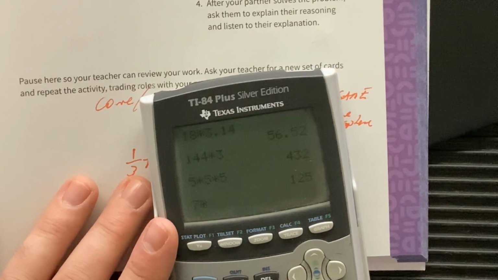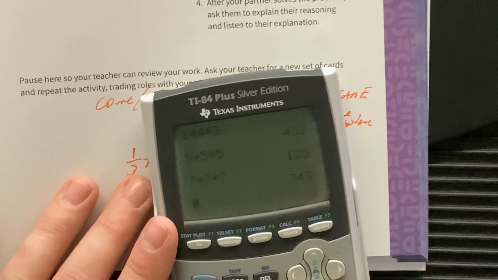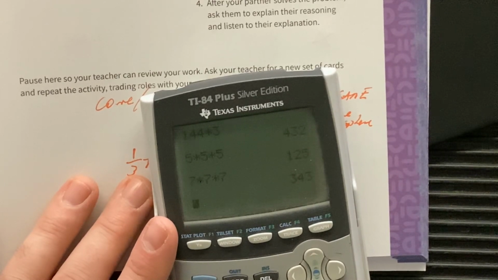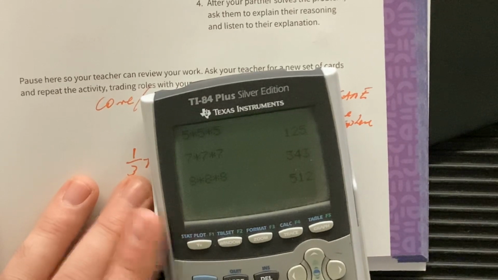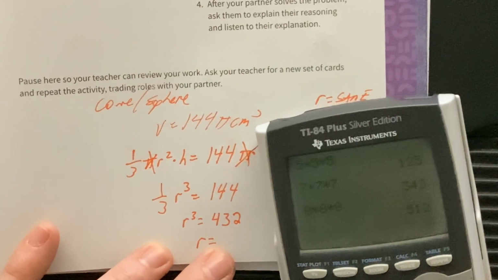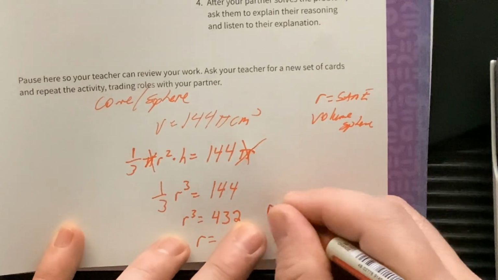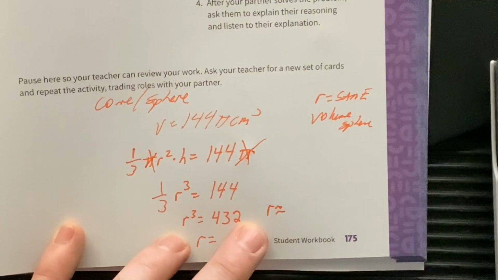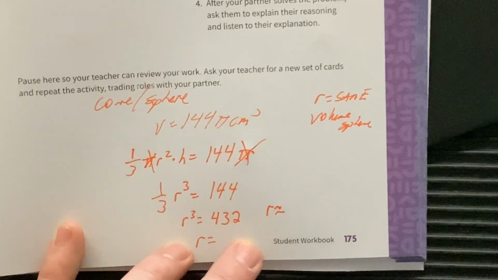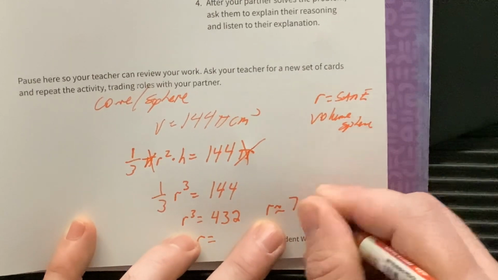So then let's try 7. 343, it's gonna be more than that. Let's try 8. 8 is 512. Okay, so 7.5 probably. It's gonna get us pretty close. What was it? 421.87. Yeah, we'll go with that then. We'll just say the radius is about 7.5.